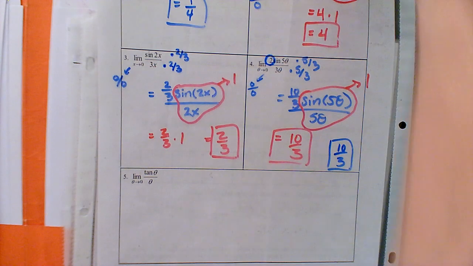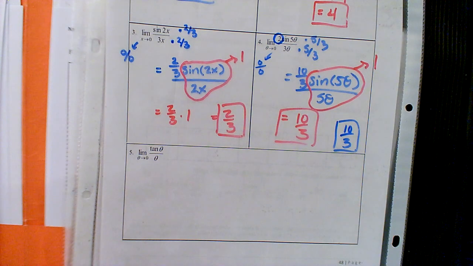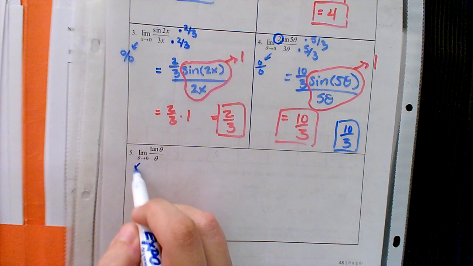Let's check out some different ones. We'll check out 5 at the bottom. Directly substitute in 0. Tangent of 0?